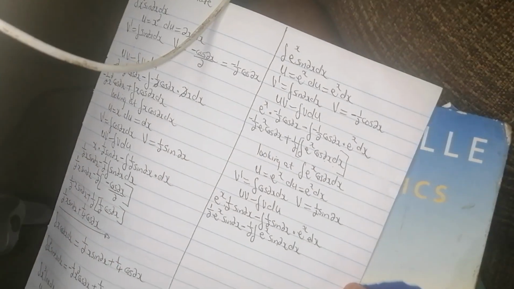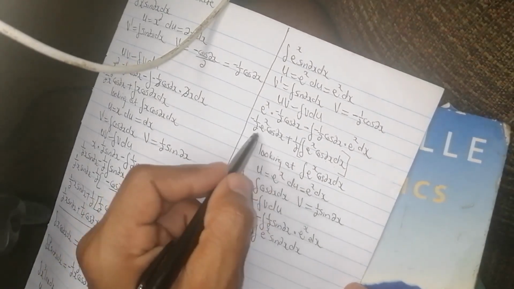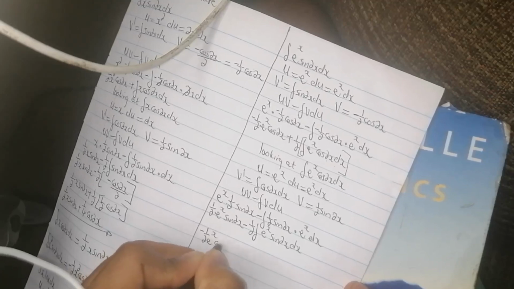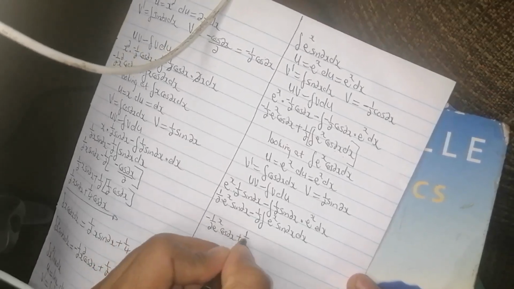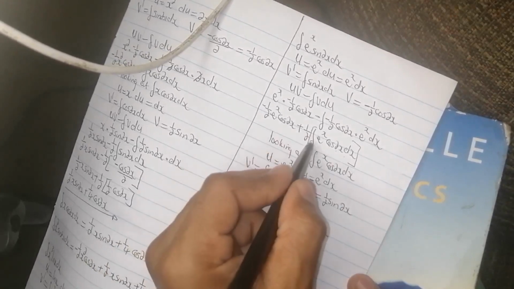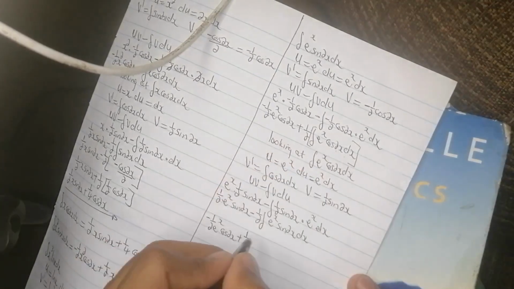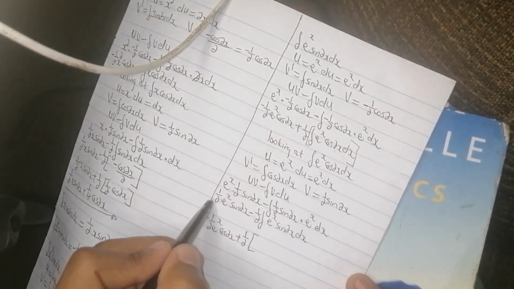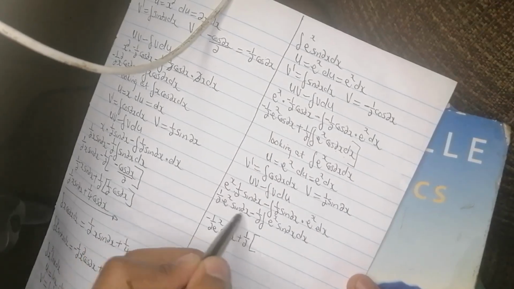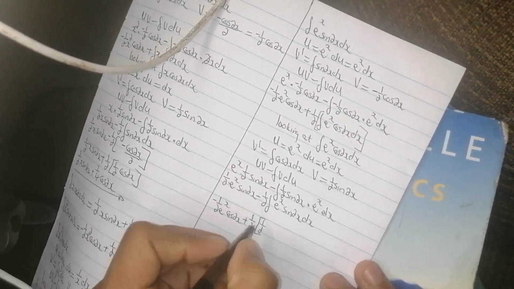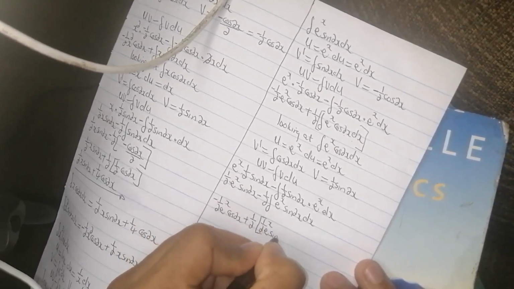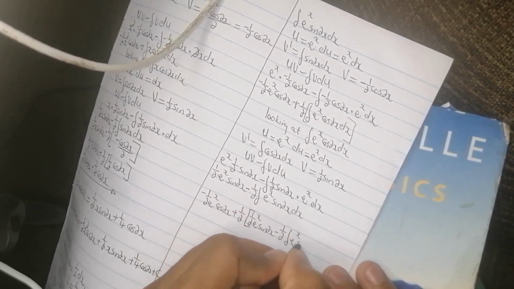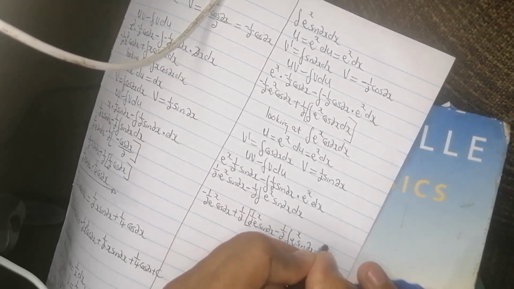So what I'm going to do there is the following. I'm going to write minus 1/2 e^x cos 2x plus 1/2, and I'm going to multiply this 1/2 with everything that I found there. What is this? We worked it all along and we found it to be this. So I'm going to write the whole of this here: 1/2 e^x sine 2x minus 1/2 the integral of e^x sine 2x dx.